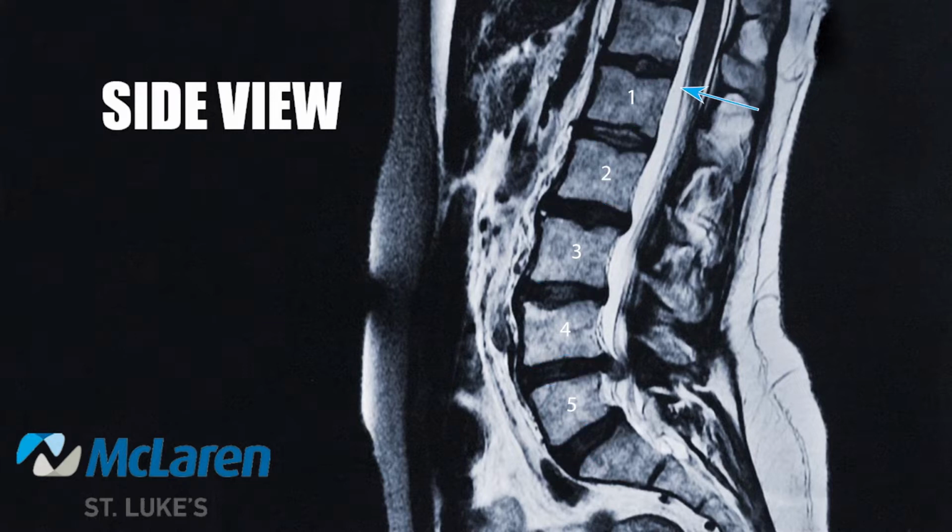In addition, you can see this white stuff here. That's spinal fluid in the spinal canal, and the little stripes that you see are the nerve rootlets that run within the spinal canal. So again, we're looking in from the side. This would be the front, this would be the back, and this is the tailbone.